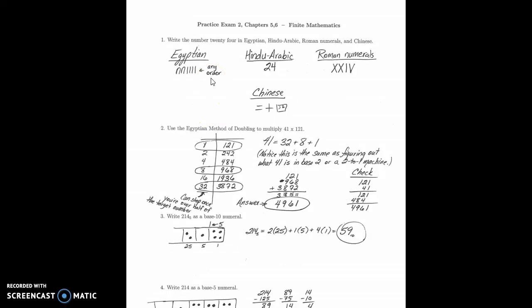I'm going to go over some of the key points of each question. Feel free to email me with questions on any details that I'm skipping over. For the first one, Egyptian, note that these can be in any order.